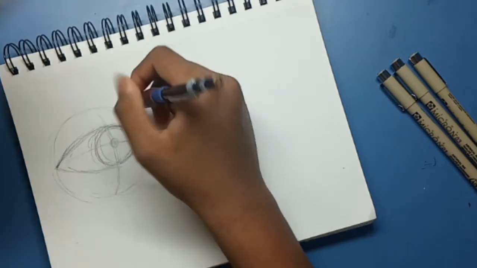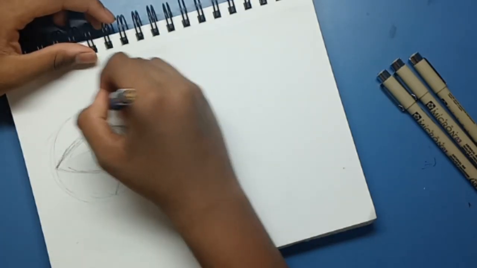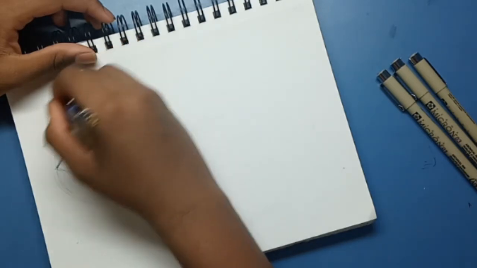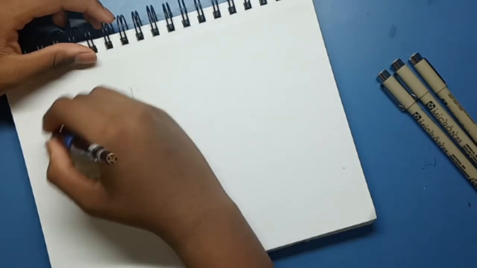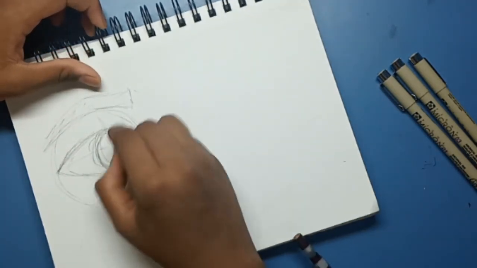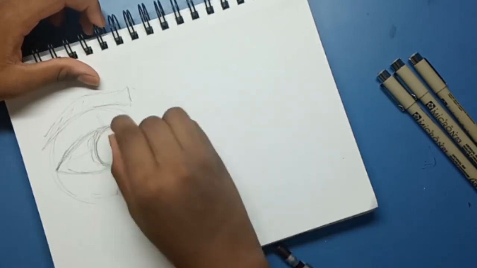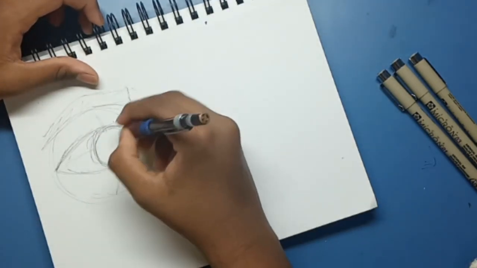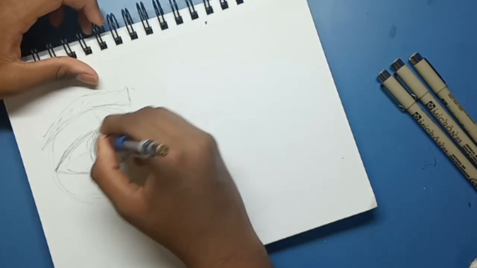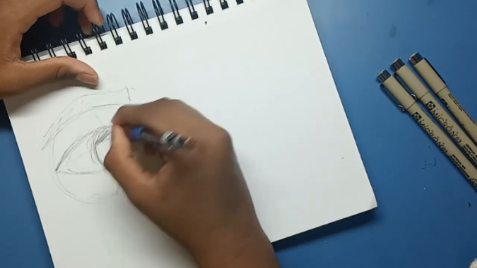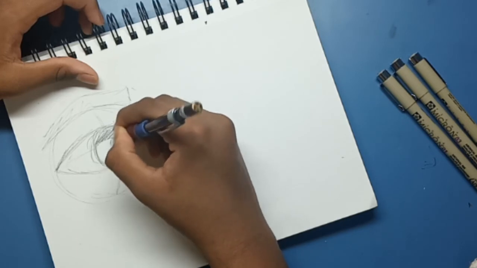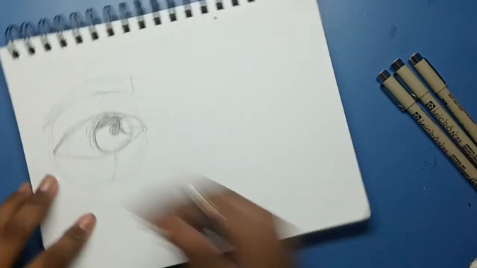So now the iris, eyebrow, then the highlight, iris and the shadow, and we shade it in. As simple as that.